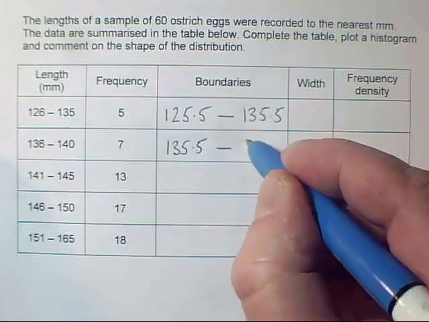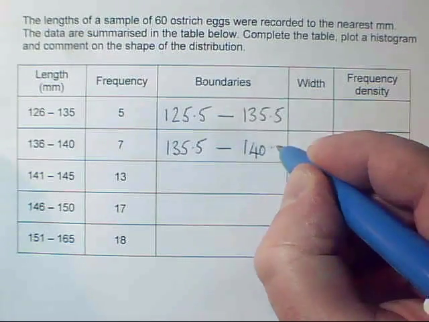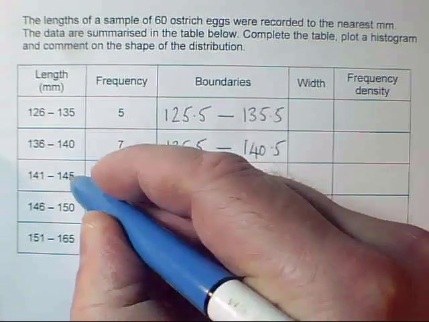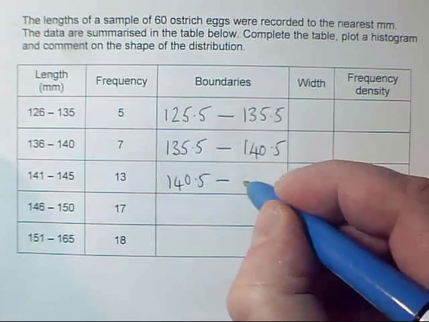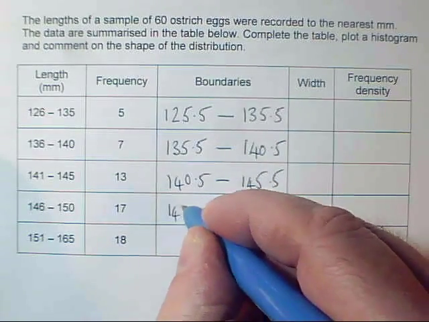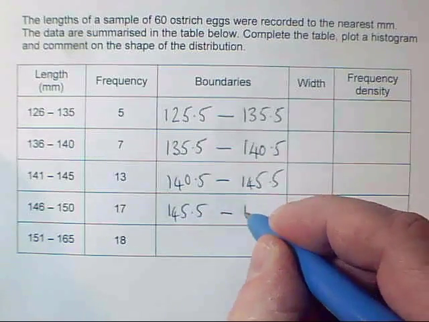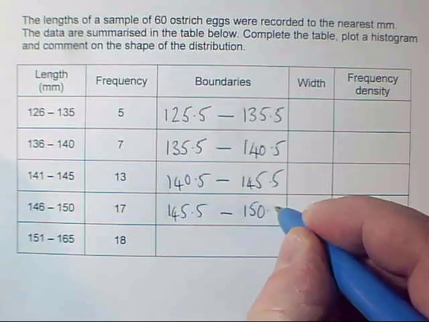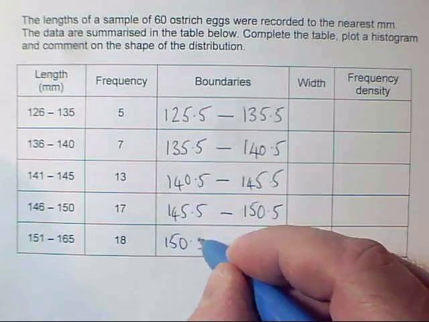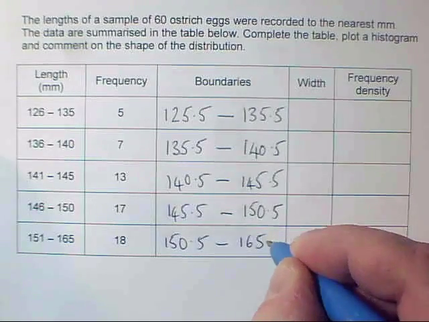Closing the other gaps like that, 140, 141, they're both going to be 140.5. 145, 146, 145.5, go for the midpoint. 150, 151, it's going to be 150.5, and then the end point of this category is going to be 165.5.